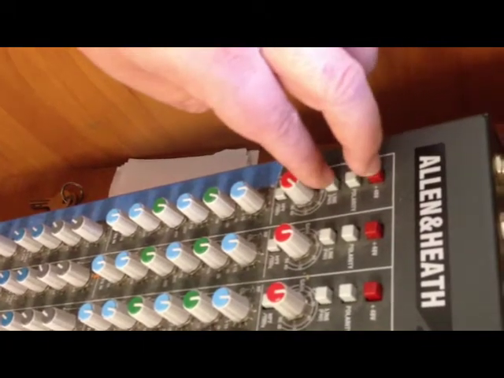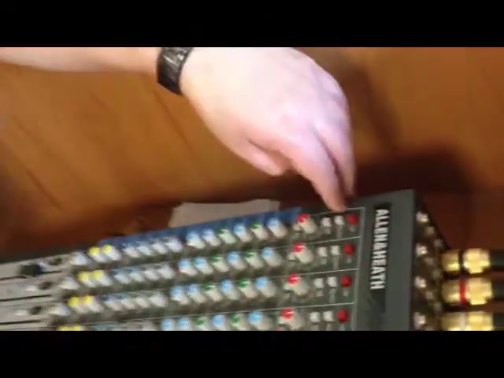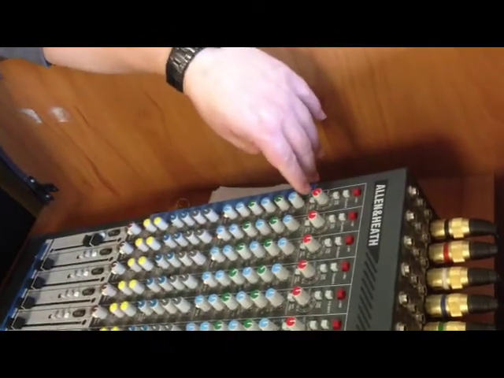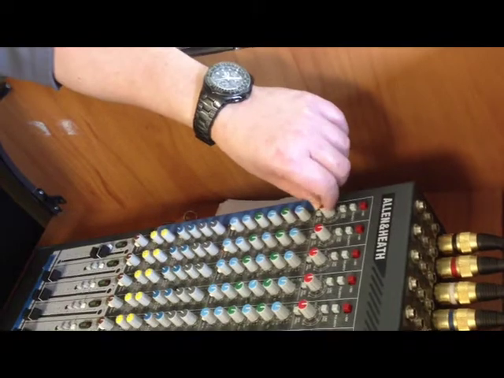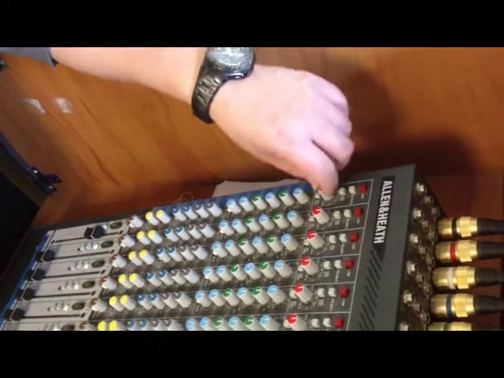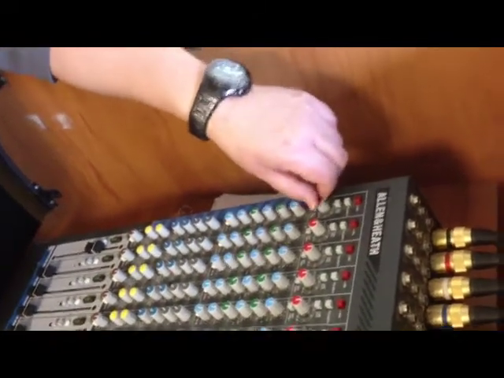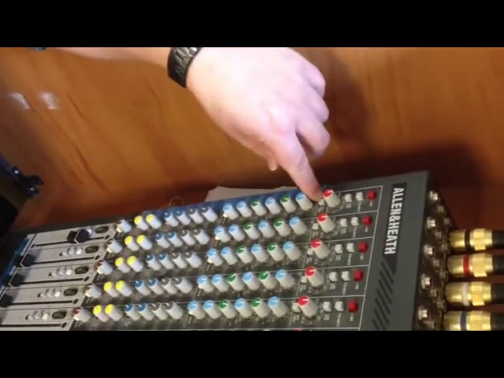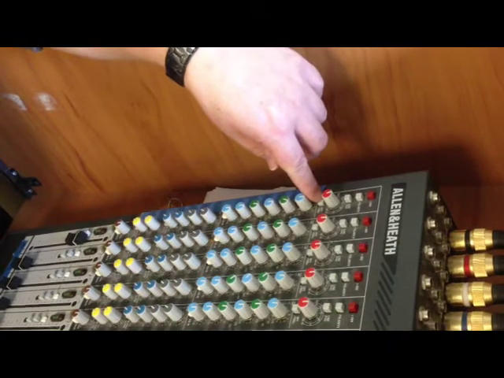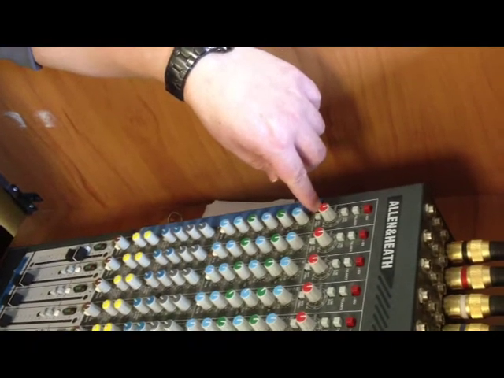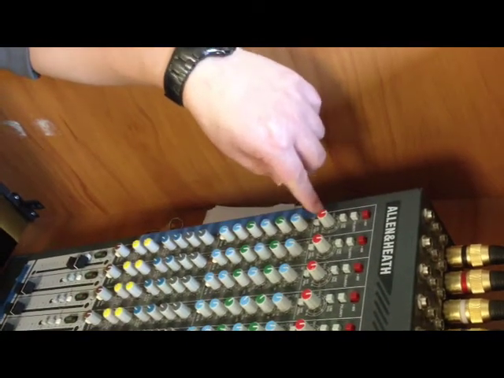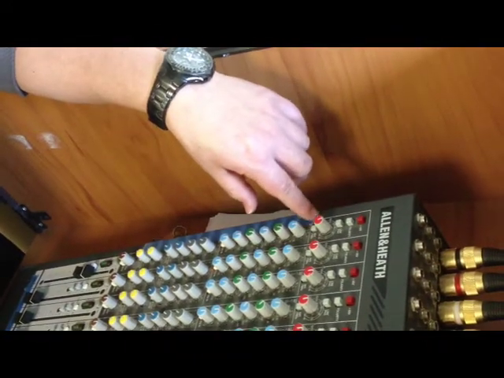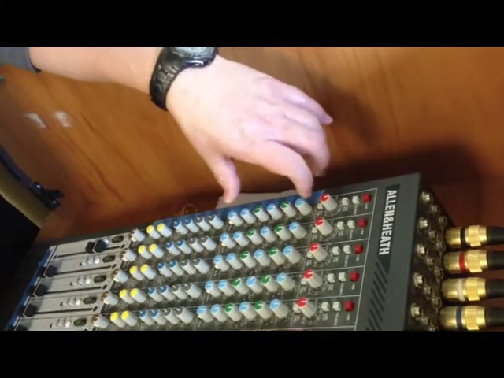You usually do not have them both down, but I've seen it. This one has a polarity button, which most boards also have. Again, most boards have the gain knob, which sets how much gain goes into the board. This has the HPF, called a high pass filter. Basically, what that button's for is it just kills the low end of the sound.